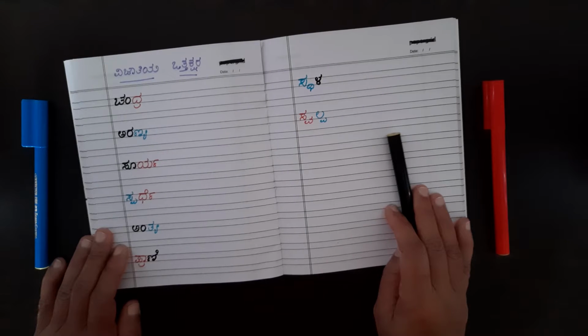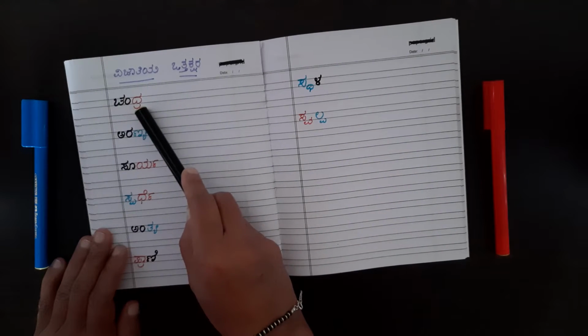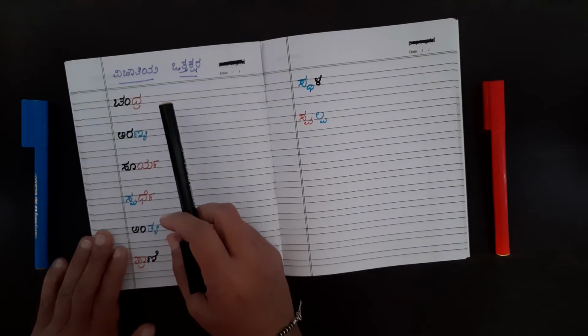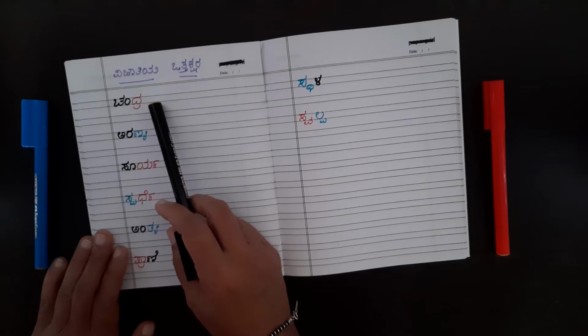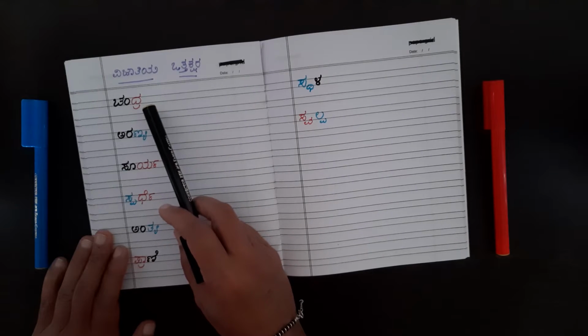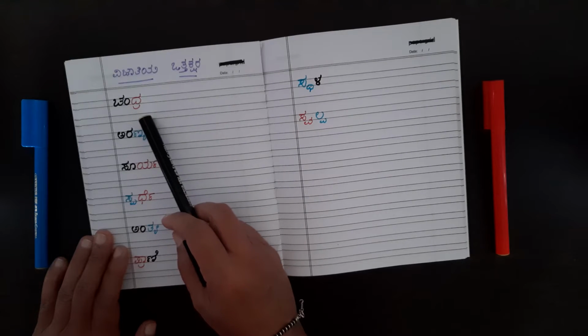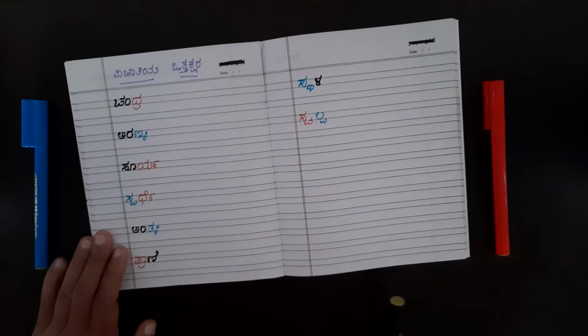In my previous video, I have already taught how to write and read Sajatiya Ottakshara. Sajatiya Ottakshara is double consonant where both consonants are same. Both consonants are the main consonant, or Moola Vyanjana, and the Ottakshara consonant, which we write below the line. These two are same in Sajatiya Ottakshara, whereas in Vijatiya Ottakshara the Moola Vyanjana or main consonant and the Ottakshara Vyanjana, or sub-consonant, are different.